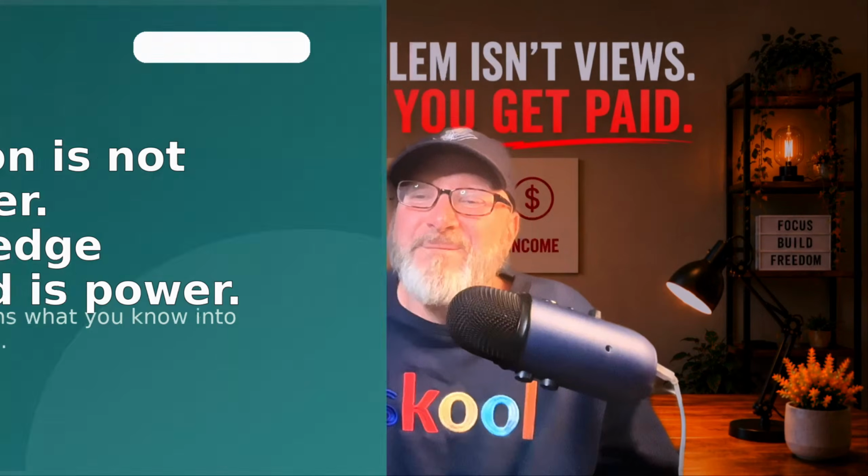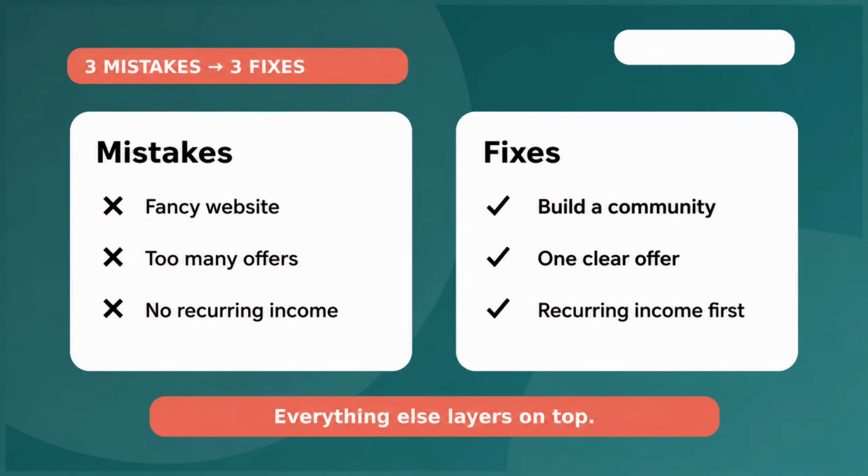So, getting rid of those. But here, these are the mistakes that most people are making, and these are the fixes for those mistakes. You don't need a fancy website. You don't need a bunch of different offers to appeal to tons of different people. And they're also not getting any recurring income. But a fix is to build a community, have one clear offer in that community, and build a recurring income.